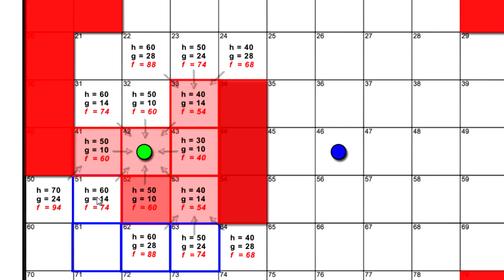Node 51 currently has a G value of 14. If we were to get there from 52, it would actually have a G value of 20, 10 plus 10. So we leave that alone, we don't alter it. We leave it in the open list as is.